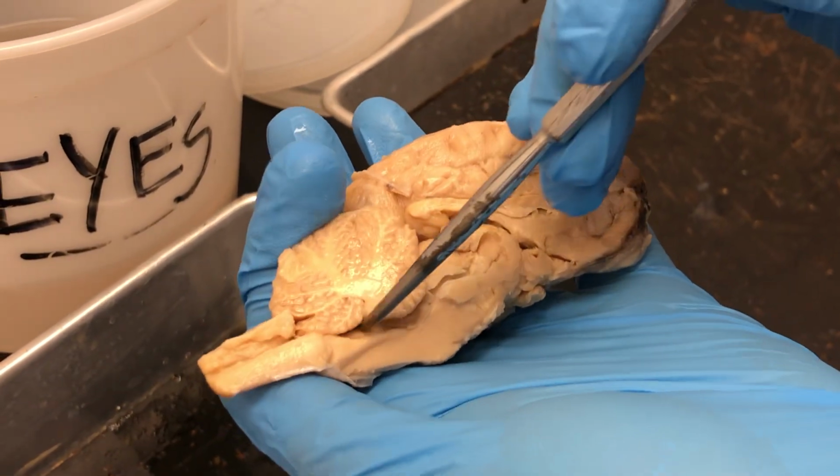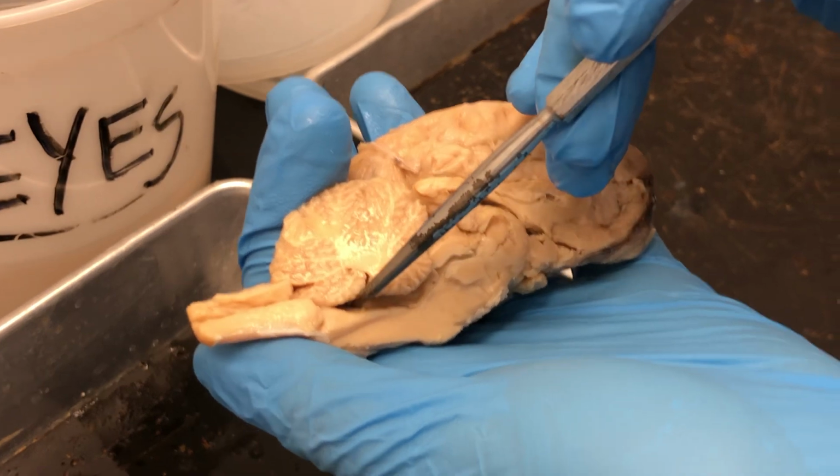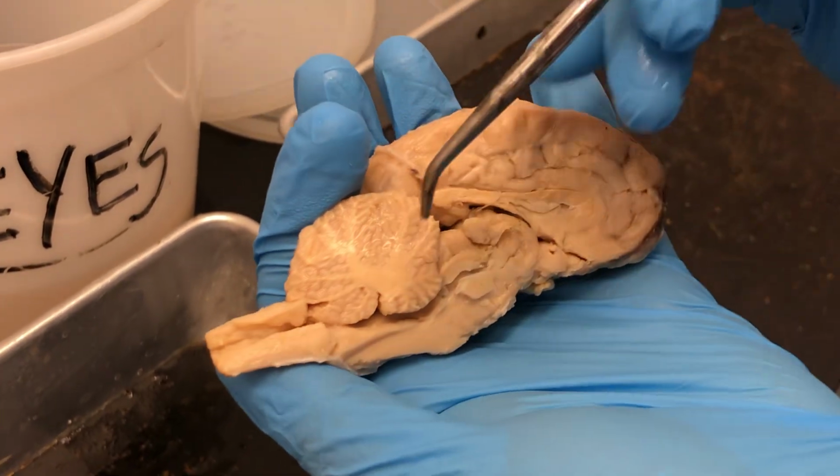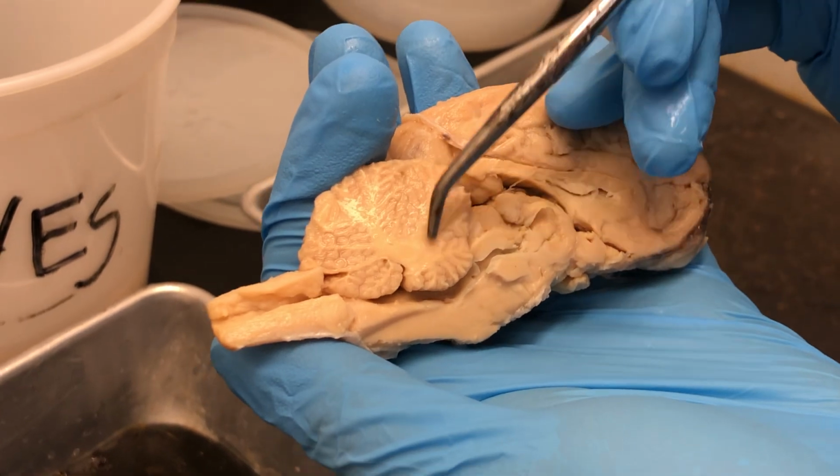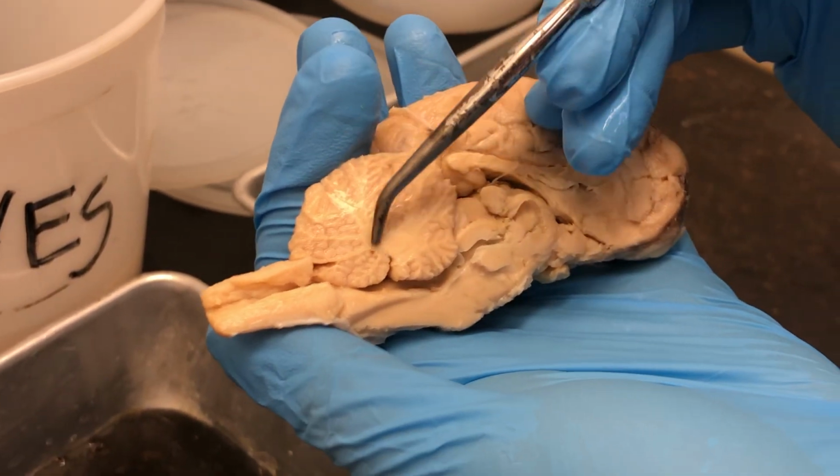There is open space there. Fourth ventricle. And then the arbor vitae is the white matter. Kind of looks like a tree. So the white matter here that appears like a tree is the arbor vitae.